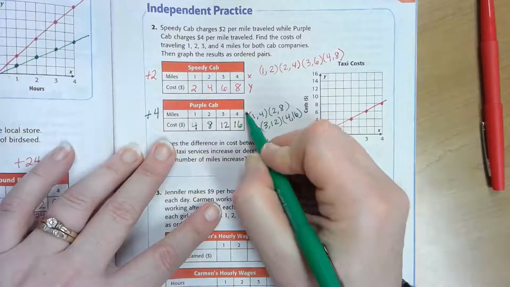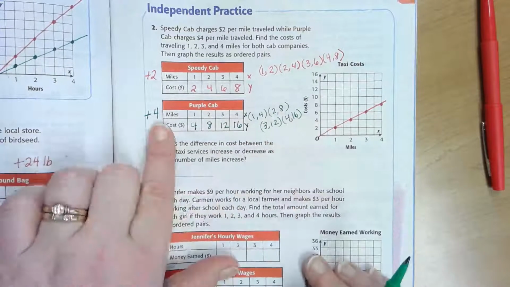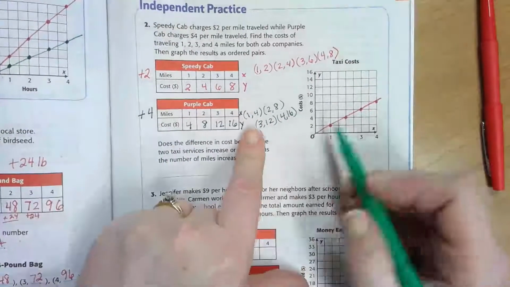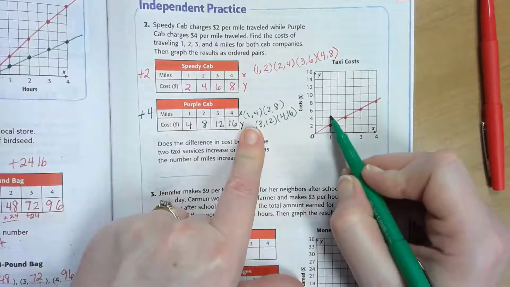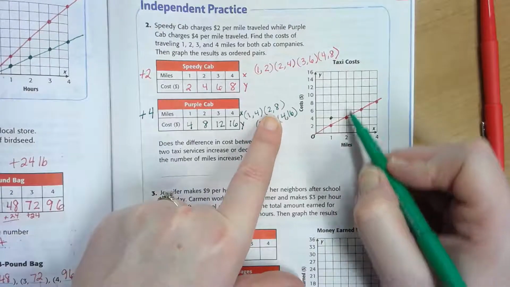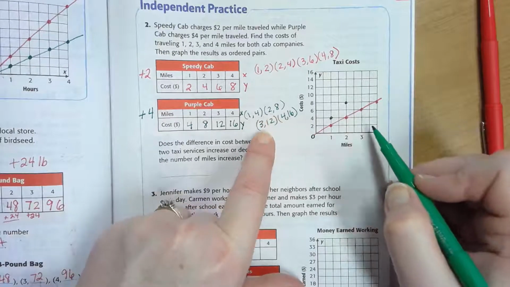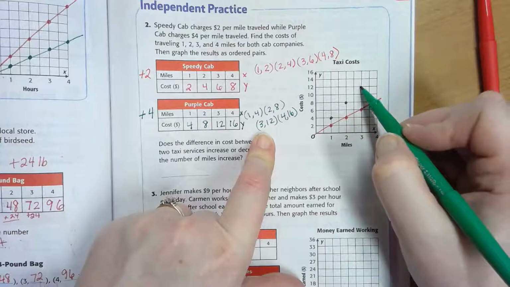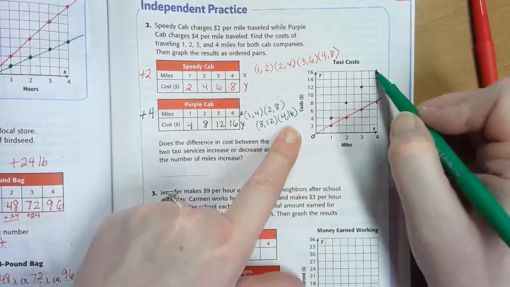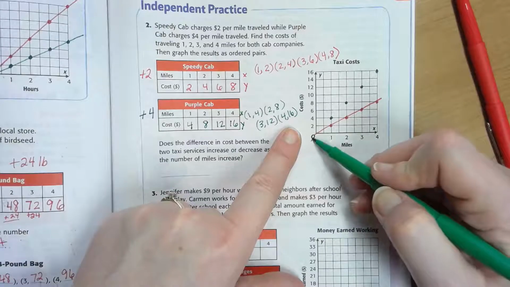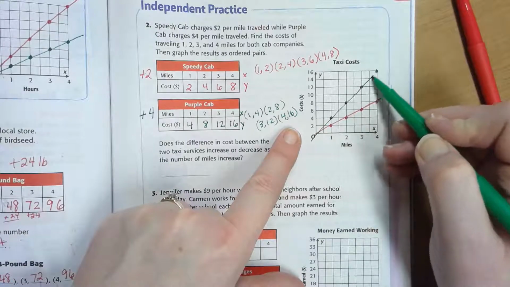And again, we're using the X and the Y for miles and the cost. So we're going to go over 1, but up to 4, over 2, up to 8, over 3, up to 12, and over 4, up to 16. And we're going to connect those dots.